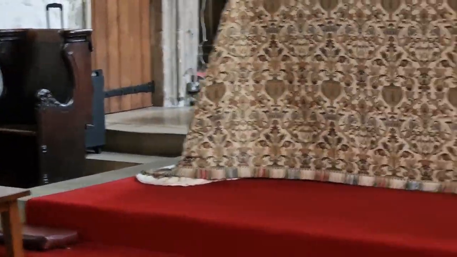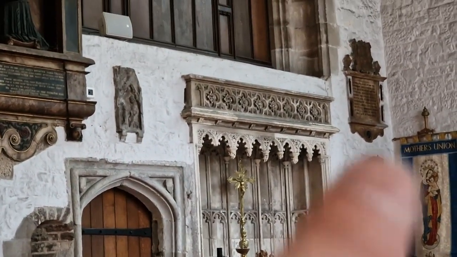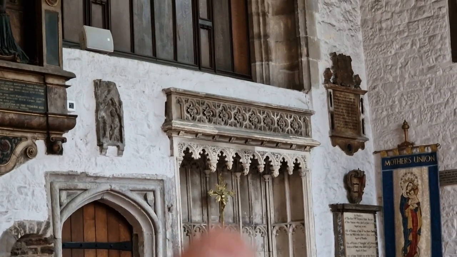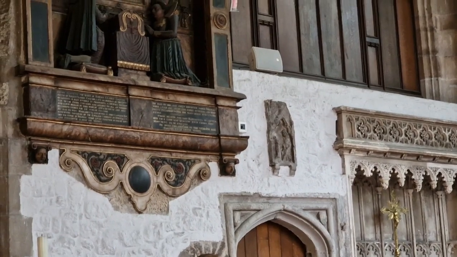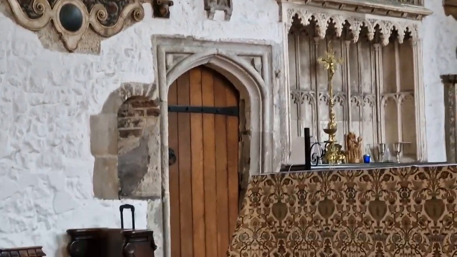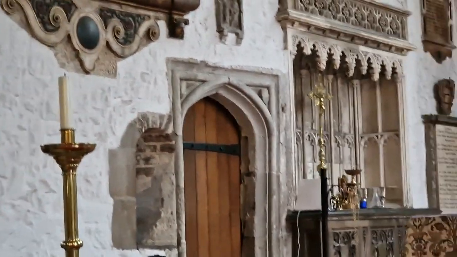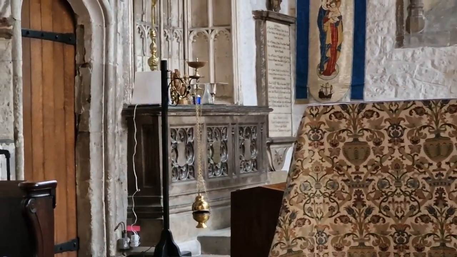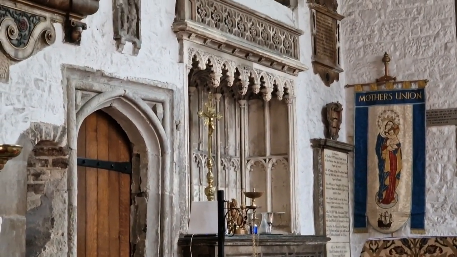Then we shall have a look at the tomb of Sir John Colet's father, canopied tomb, which is just there. And then the weathered stone of the Annunciation of Christ. Try and get a bit of a better view of Colet's father's tomb. Oh, that's better. There we go. That's the tomb of Colet's father.